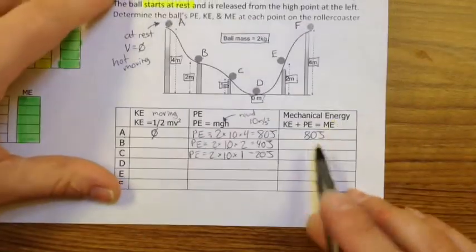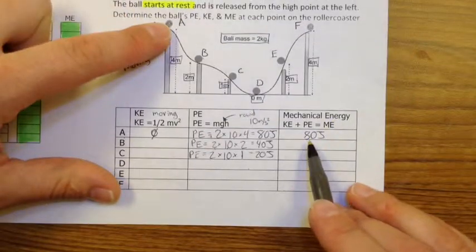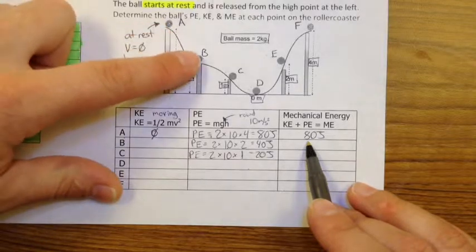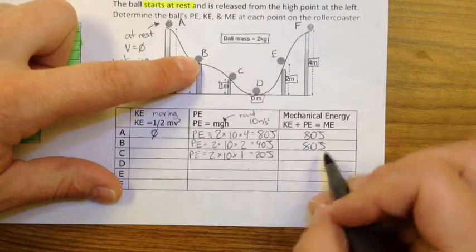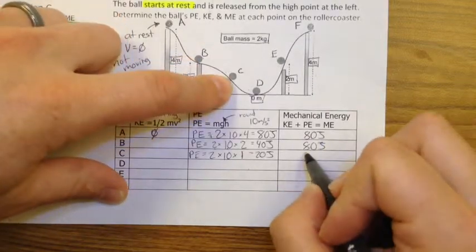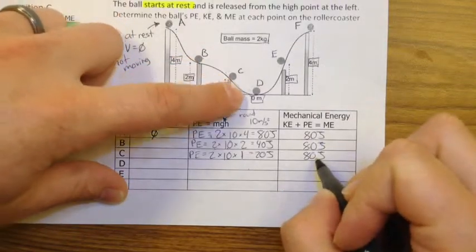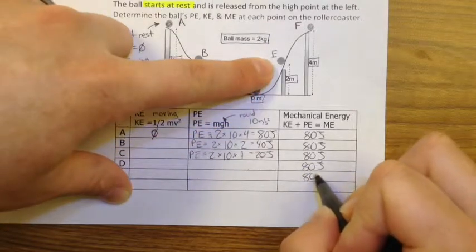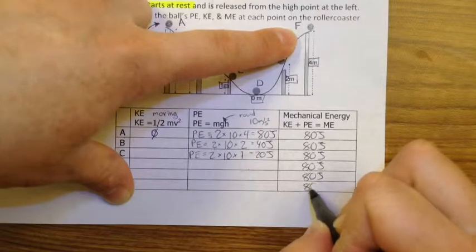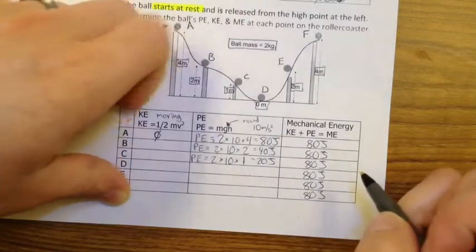So if the mechanical energy at position A is 80 joules, the mechanical energy at position B is 80 joules. The mechanical energy at position C is 80 joules. The mechanical energy at D is 80 joules. At E is 80 joules, and at F is 80 joules.